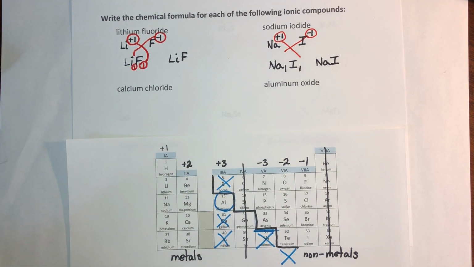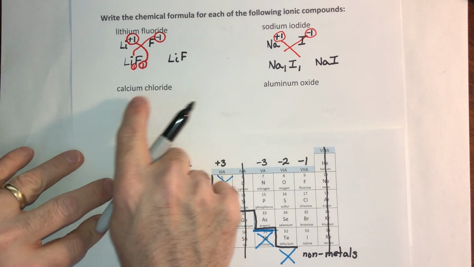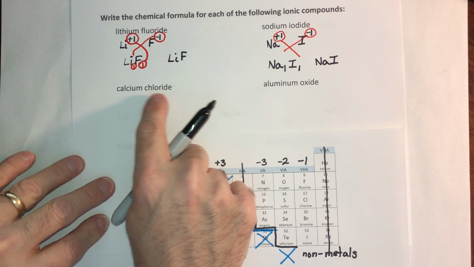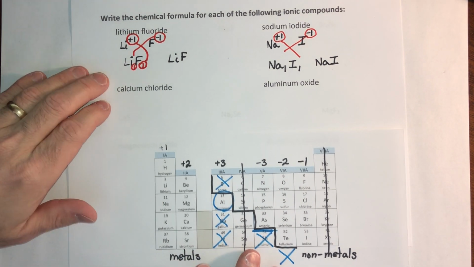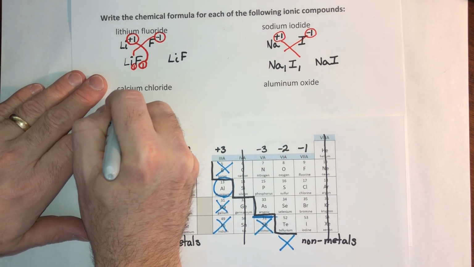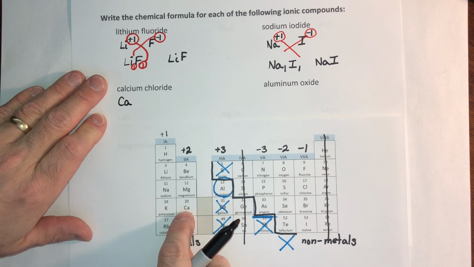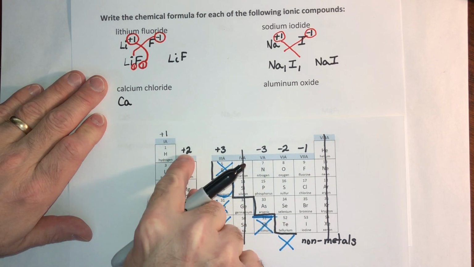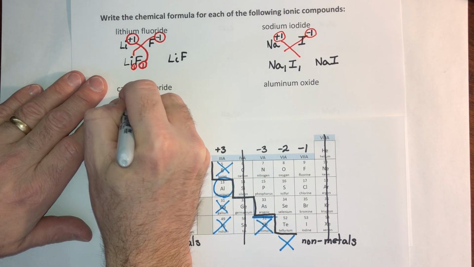All right, the next one I'd like you to do is calcium chloride. So if I take a look at this, calcium is right here. The symbol for calcium is Ca. Calcium is in group number 2, so calcium has a charge of +2.